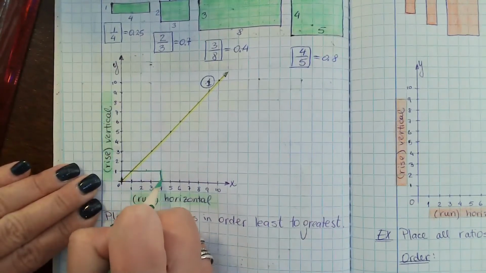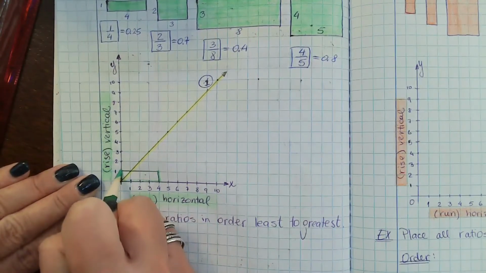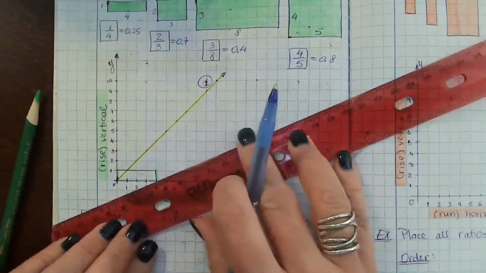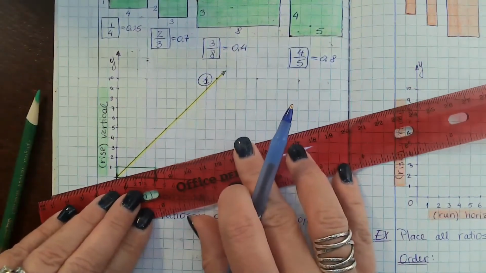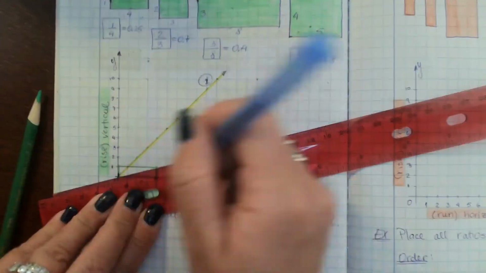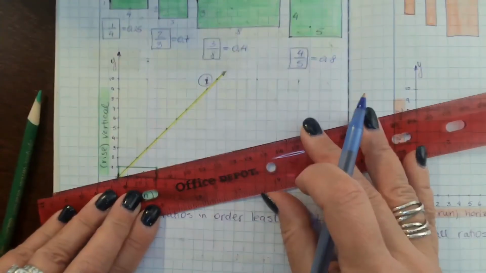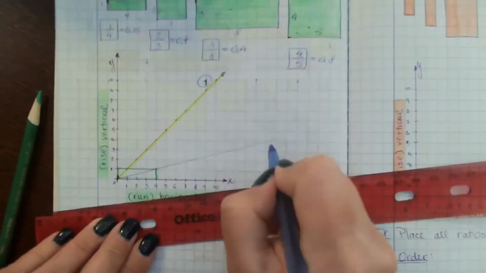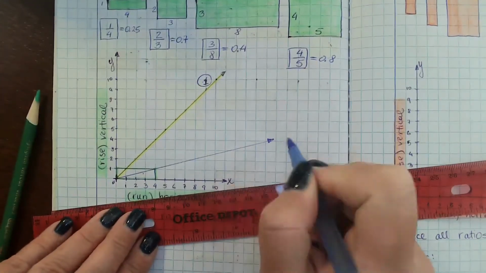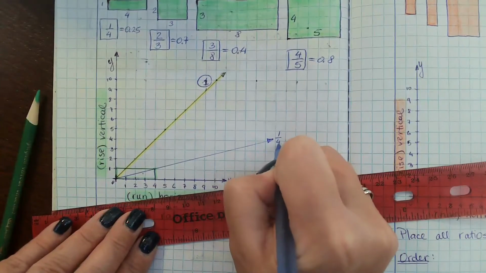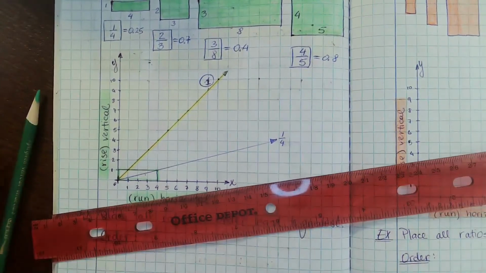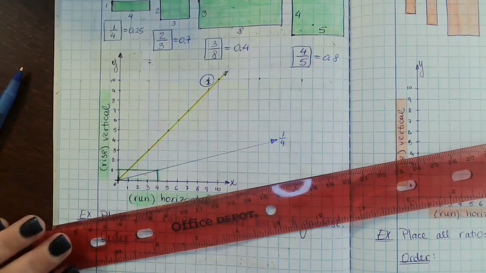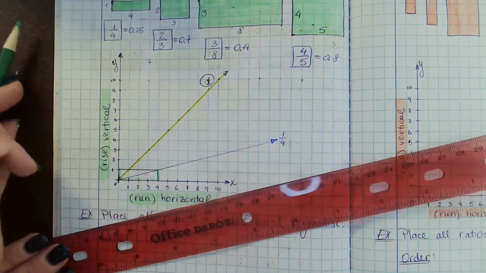That was my first rectangle here. If I go from the origin and connect the diagonal, I'm going to make a nice line here, extend it, and make sure that I write 1/4 on it, just so I know that that was my rectangle with the ratio 1 by 4, or the size measures.